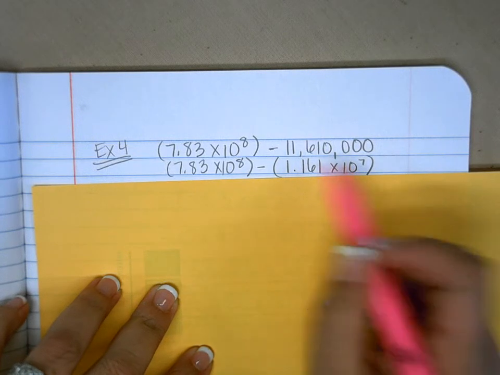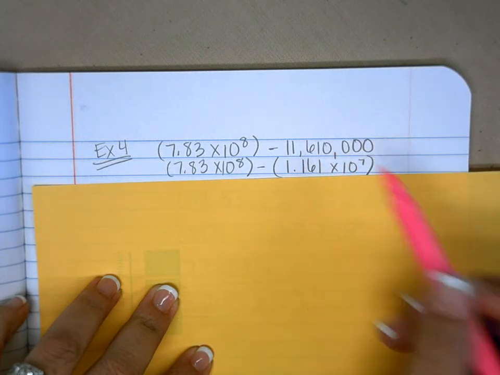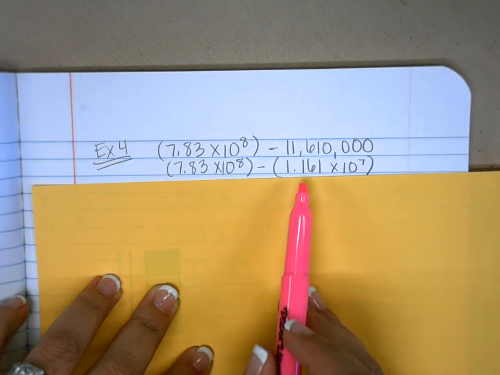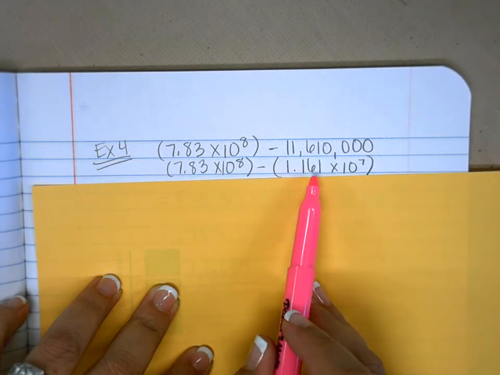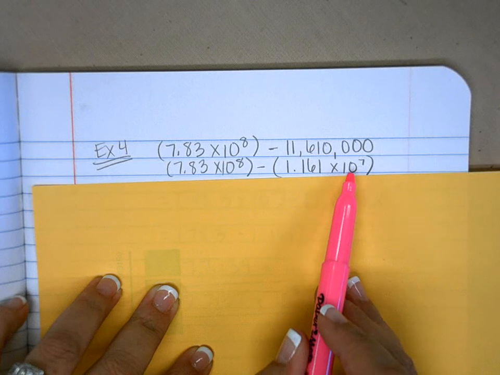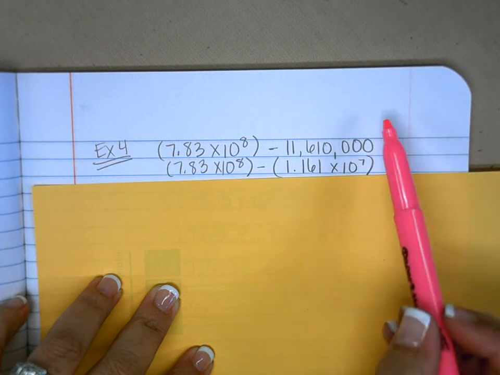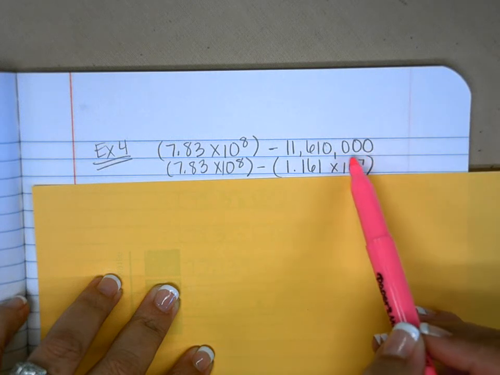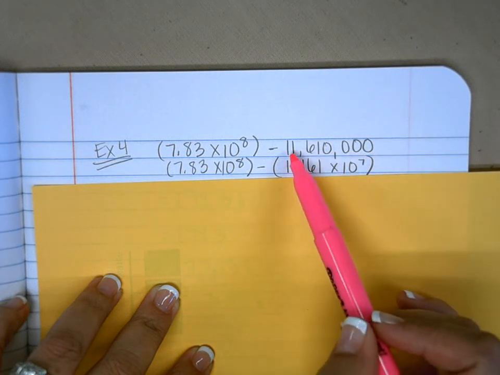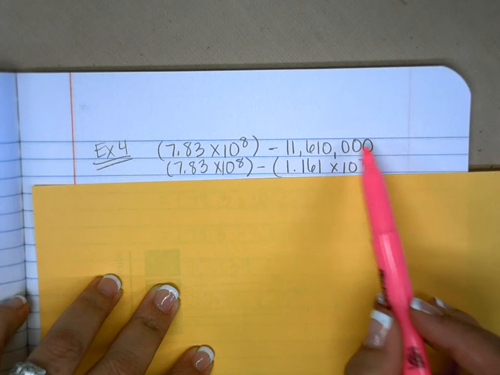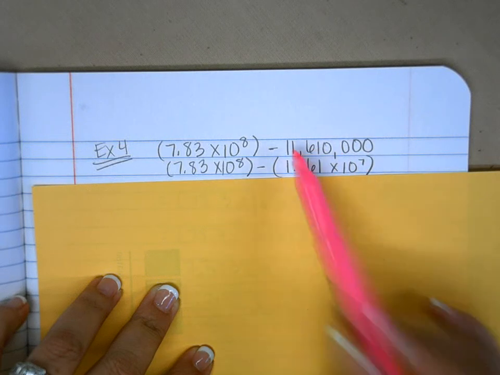It's a little more challenging this way, but I want you to see it. So I have 1.161 times 10 to the 7th. So all I did was I moved this 7 places back, right? The decimal point. There's 7 places. Or you could count the numbers. 1, 2, 3, 4, 5, 6, 7.